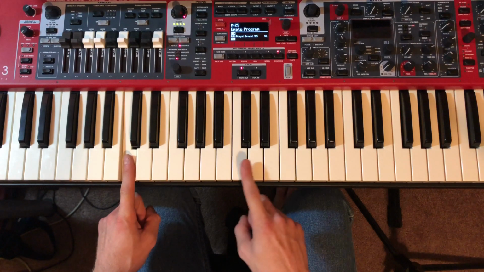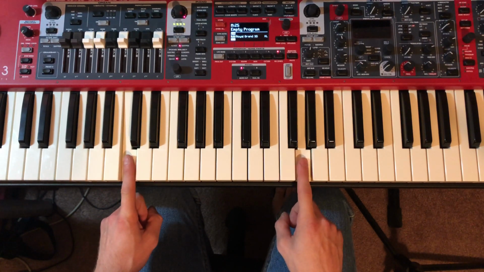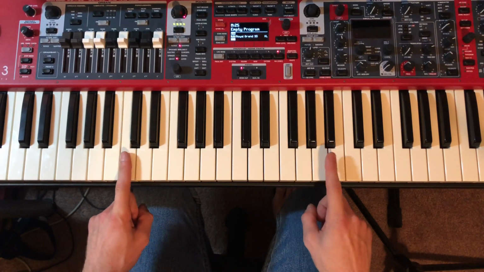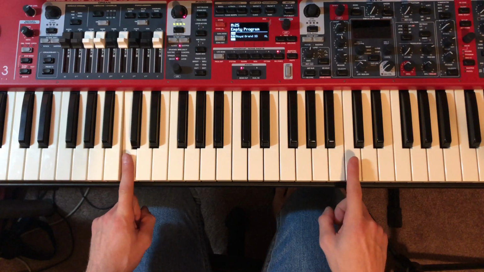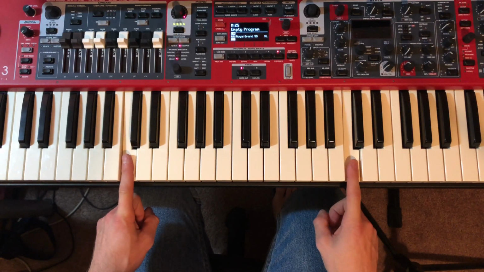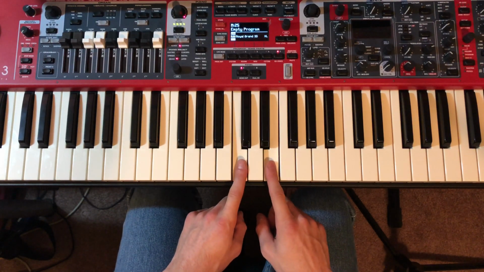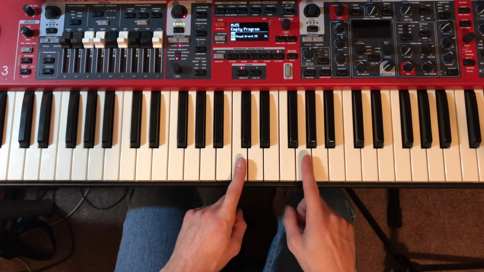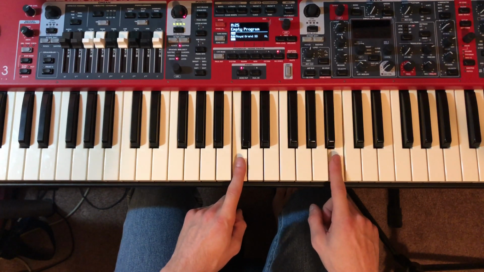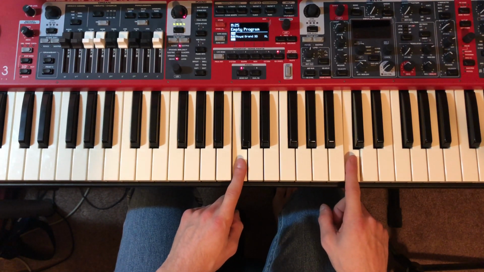A fifth. 1, 2, 3, 4, 5. A sixth. A seventh. And then an octave, or 1. We can call it 1. Second, third, 4, 5, 6, 7, 1.